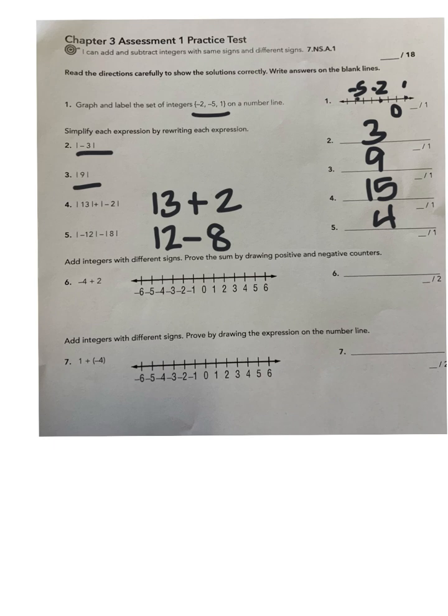To solve number 6 and 7, we're going to use the number line. So number 6, we're going to start on the number line at -4, and then we're going to add 2. So we're going to go right 2. So 1, 2, which gives us -2. Number 7, we're going to start at 1, and then we're going to add -4. So since it's negative, we're going to go backwards 4. So backwards 1, 2, 3, 4 gives us -3.